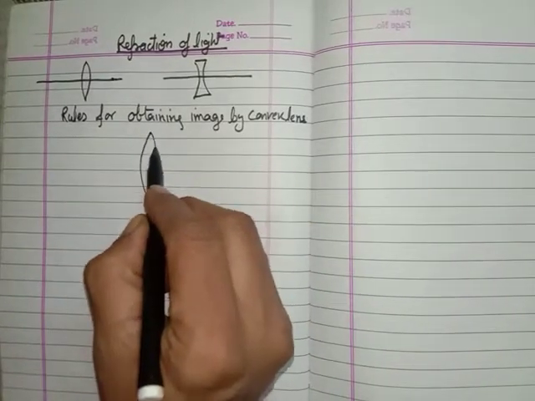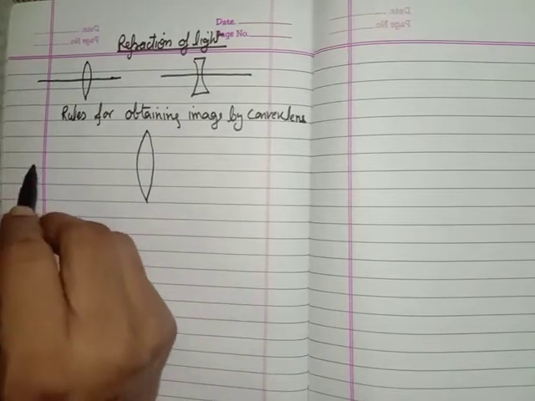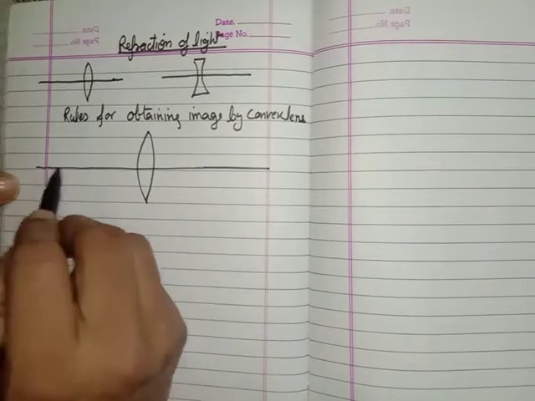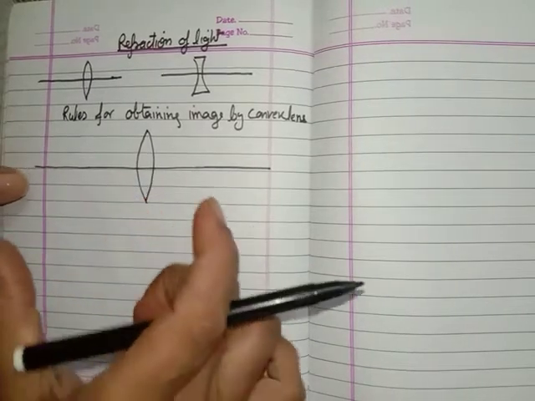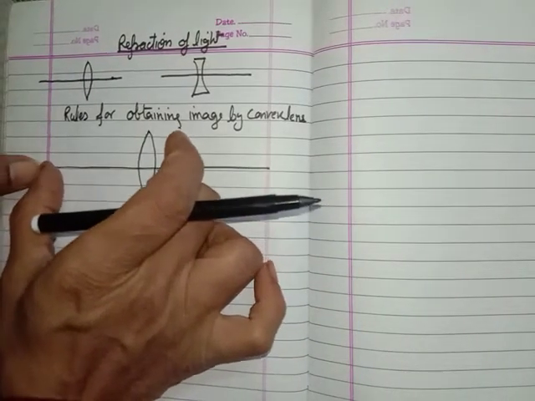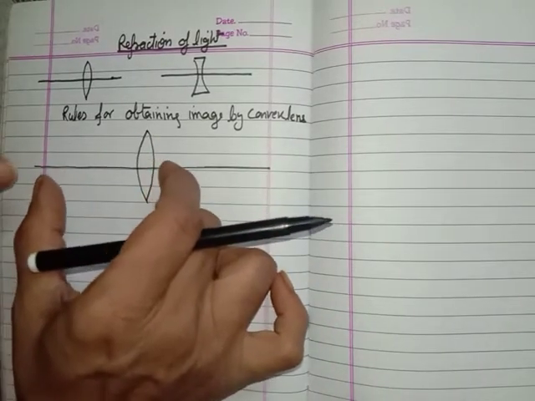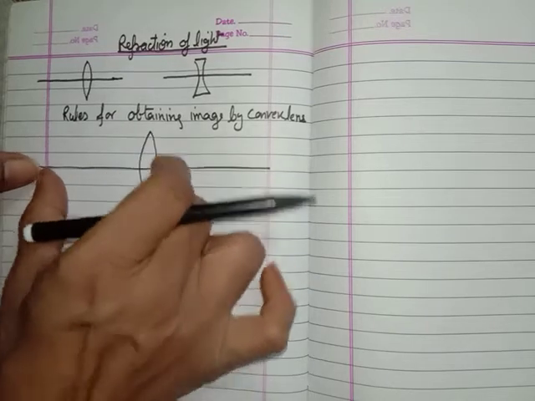If we draw this lens by using the compass, it will be really helpful to you to prepare the images. If you use a compass, then you can take the radius of any length for the arc.